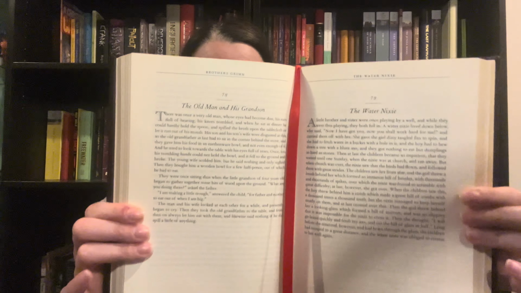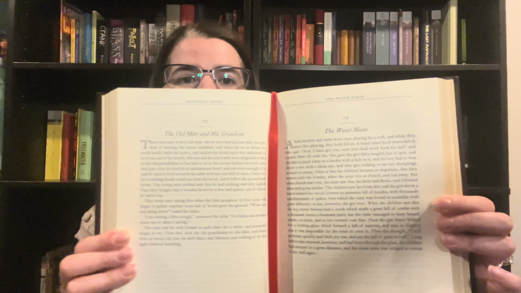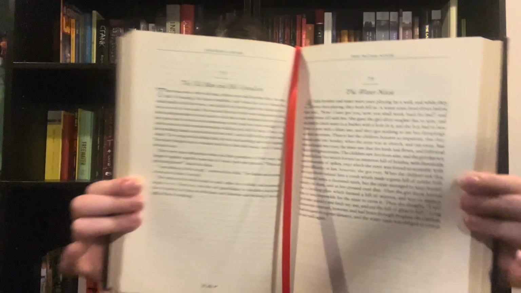For example, I've got some Grimm Brothers fairy tales here. These are some examples of flash fiction. The Old Man and His Grandson, The Water Nixie. These aren't even a full page. They're definitely flash fiction. So flash fiction, approximately 3 pages or less.